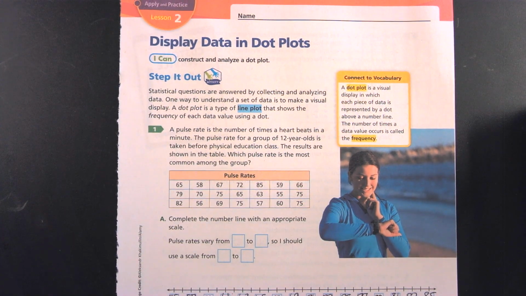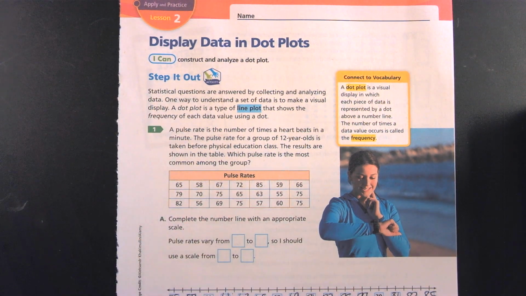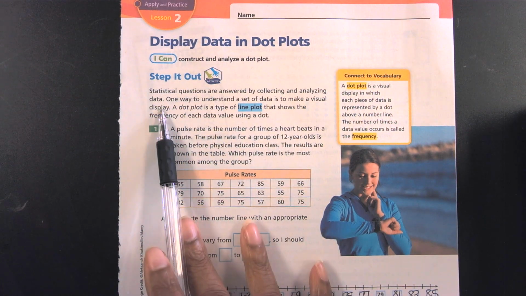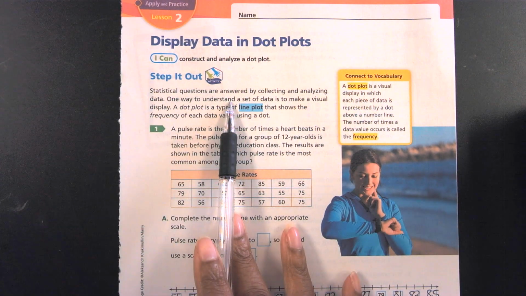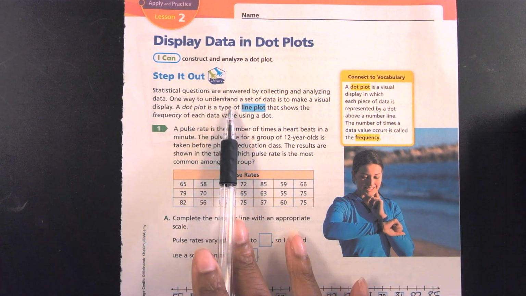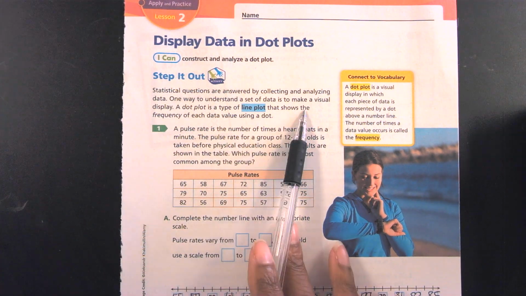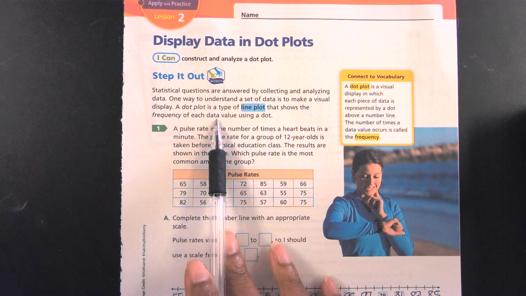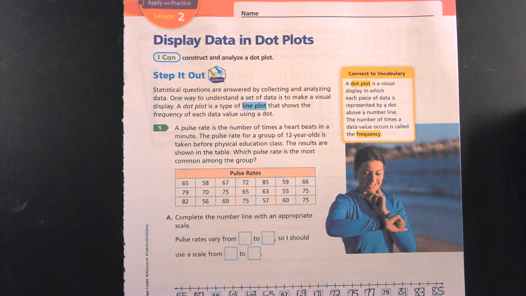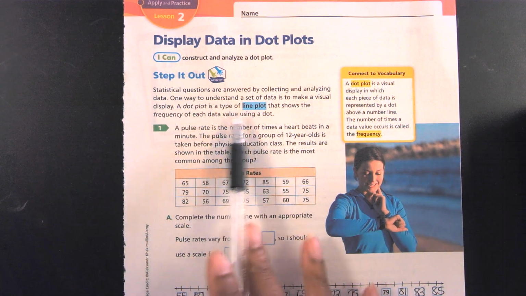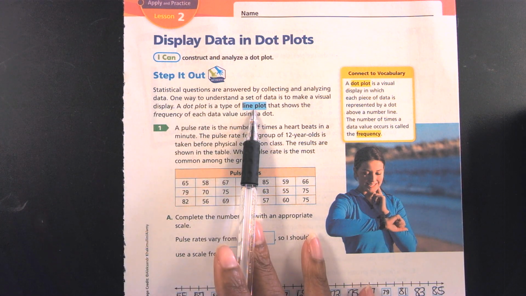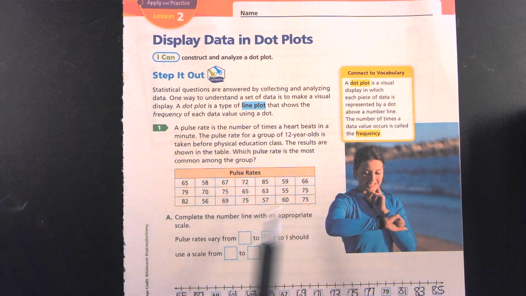So the very first example we have says statistical questions are answered by collecting and analyzing data. One way to understand a set of data is to make a visual display. A dot plot is a type of line plot that shows the frequency of each data value using a dot. So this just explains to you what a dot plot is, which is a type of line plot. And with the dot plot, you're going to have dots.